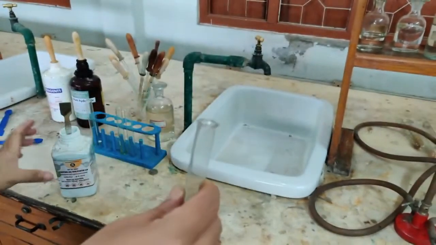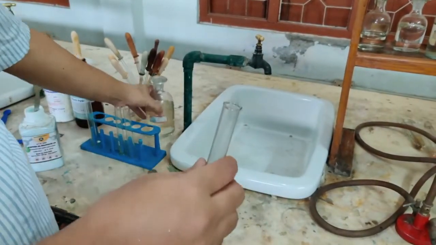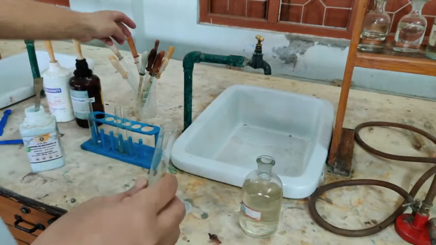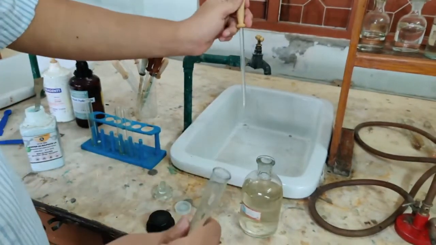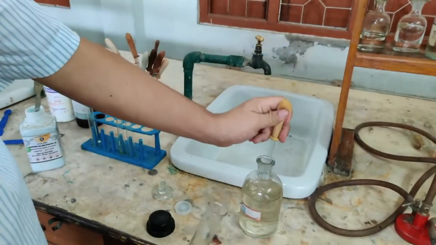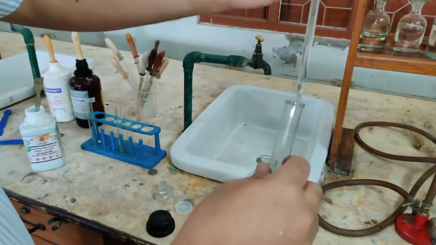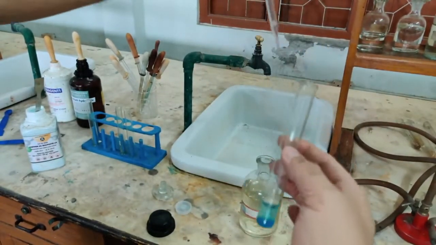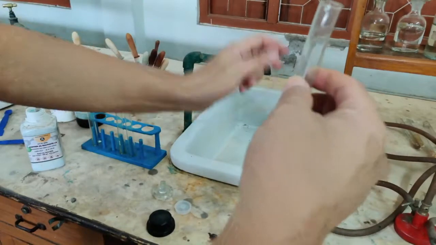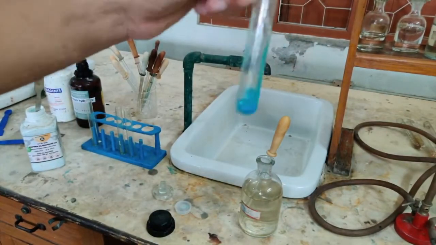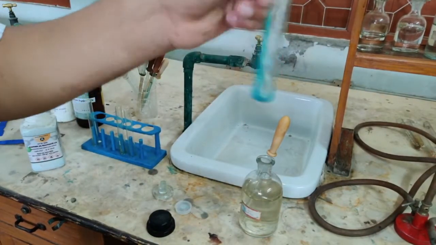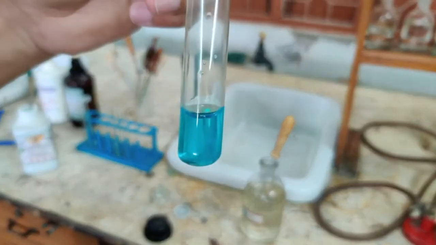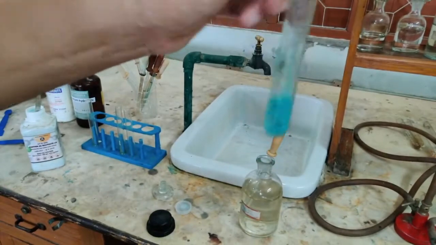Now I'm going to prepare the solution by adding some distilled water. If you want, you can use tap water also. It's not going to make too much of a difference, but here I'm going to use distilled water. So I'm adding some distilled water to prepare this solution. Now I'm trying to dissolve that copper sulfate, and you can see almost a very clear solution is already prepared.